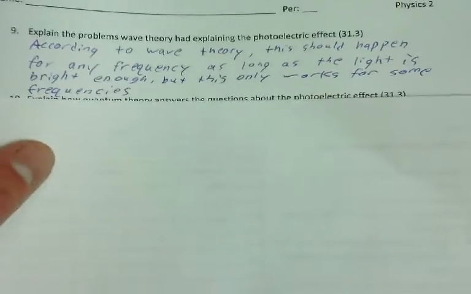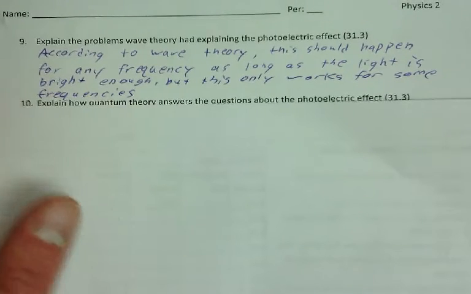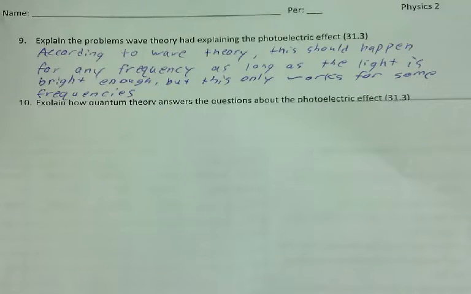All right, next one here, number 9. Explain the problem wave theory had explaining the photoelectric effect. Okay, so according to wave theory, again, I apologize, there are many words. That's why we're only doing this in chunks at a time. According to wave theory, this should happen for any frequency as long as the light is bright enough, but it only works for some frequencies, no matter how bright it is.